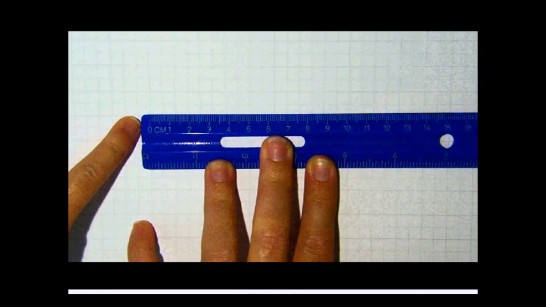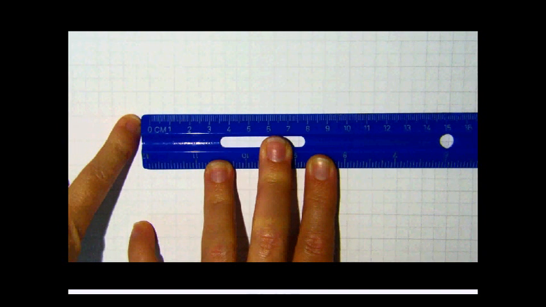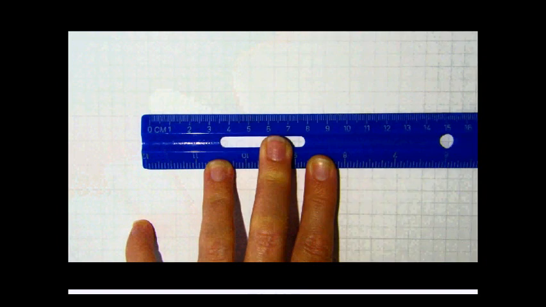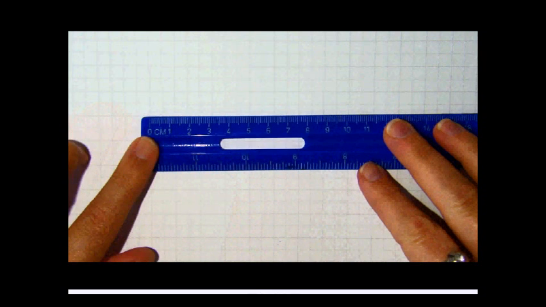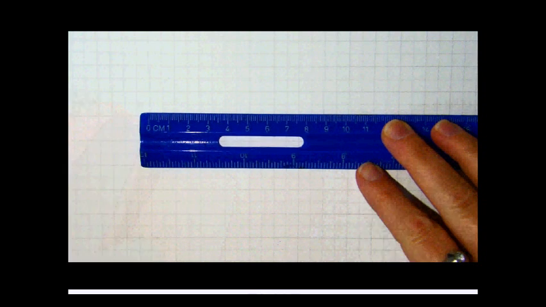The biggest mistake I ever see anybody do is line up the end of the ruler and start measuring from there. But as you can see, 0 is actually off of the end. So you want to start measuring at the 0, not at the end. Be careful of that, it makes a big difference.